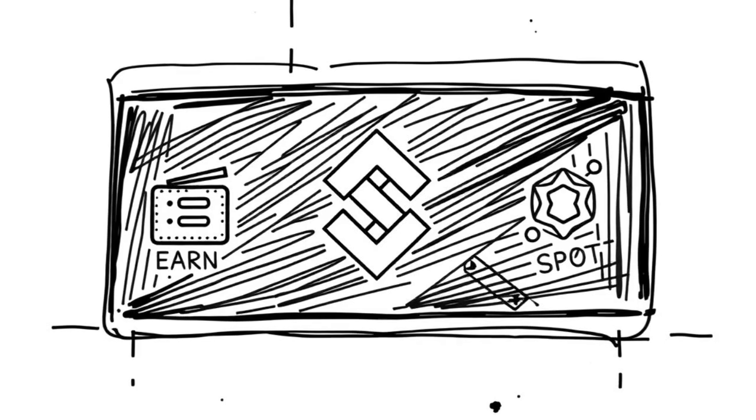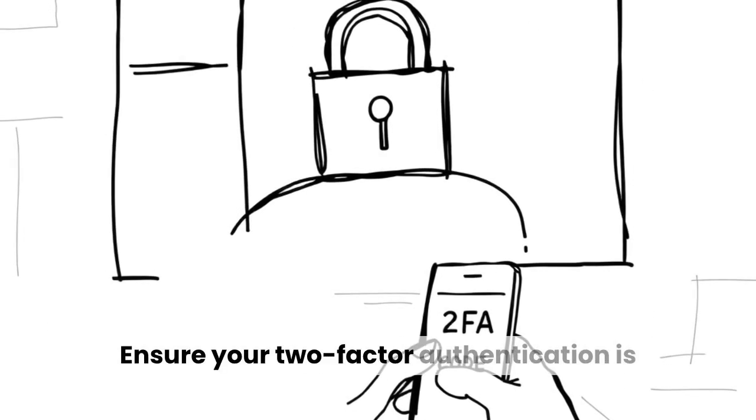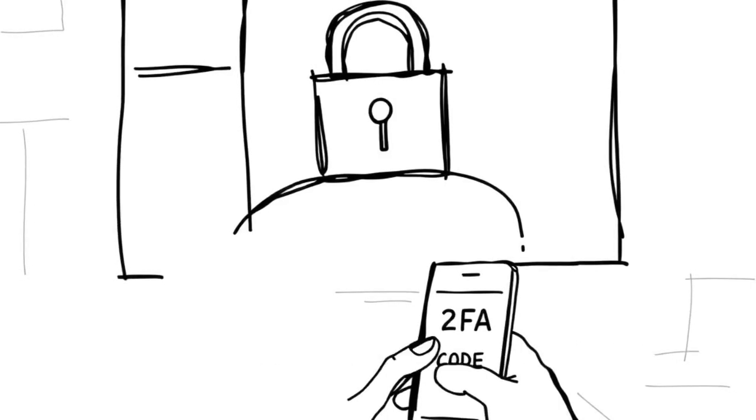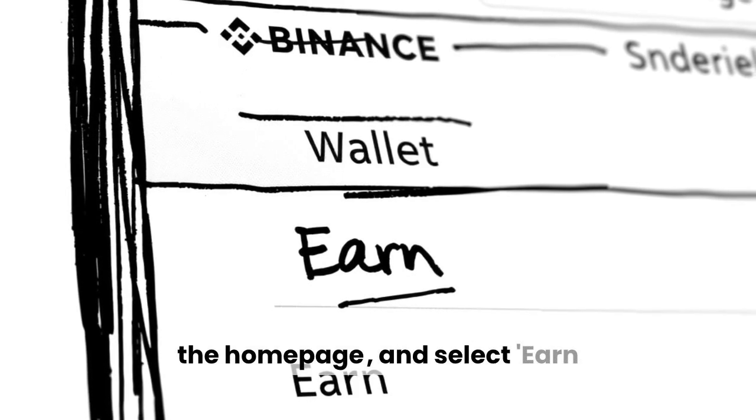Let's dive in. First, log into your Binance account. Ensure your two-factor authentication is active for security. Next, navigate to the Wallet tab at the top of the homepage and select Earn.